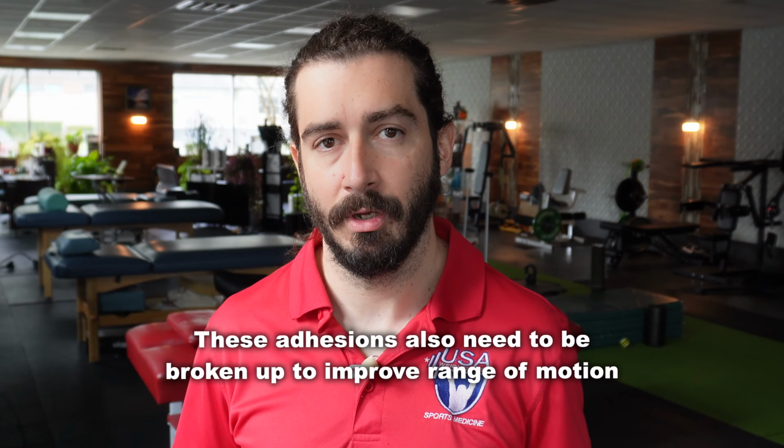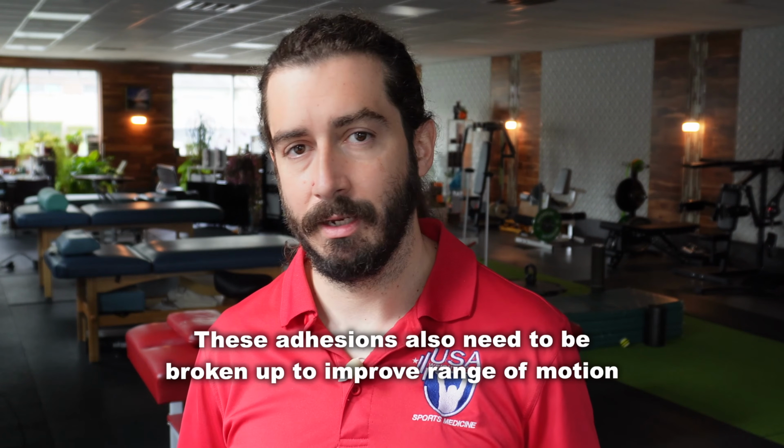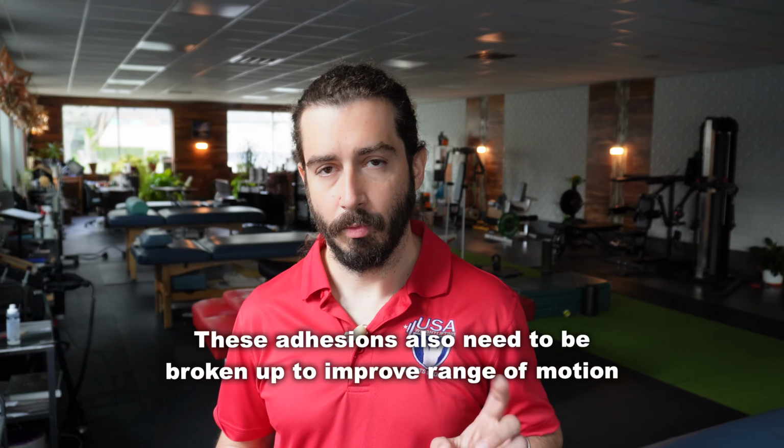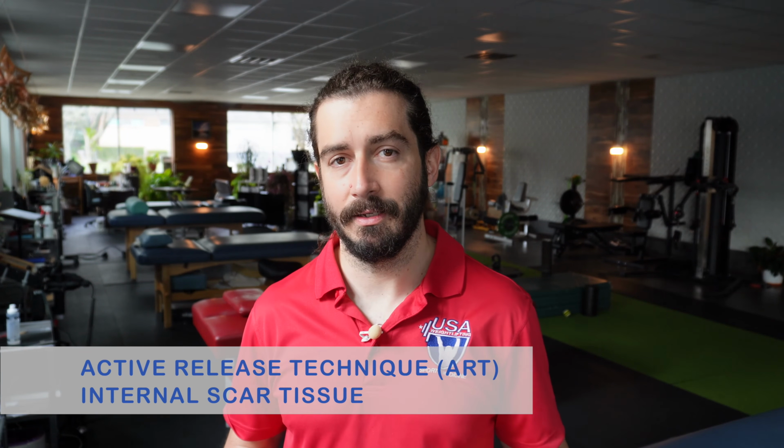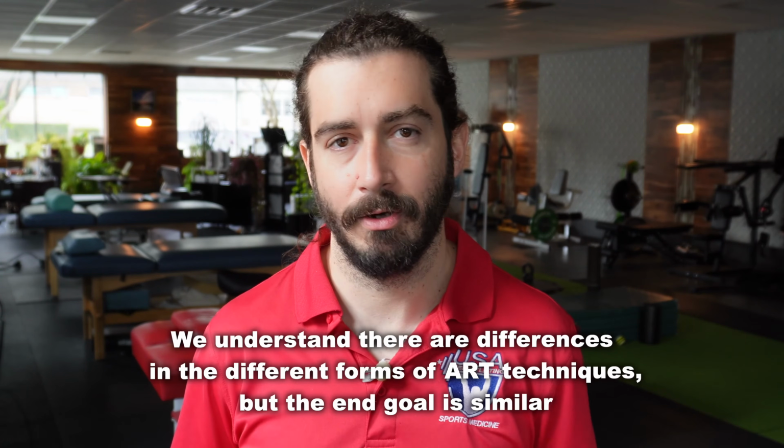Now when we want to get to adhesions, and we want to influence the adhesions that have built up in the connective tissue, in the fascia, between the layers of the skin and the muscle themselves, what we can do is active release technique. Active release technique is a trademarked technique. There are ways that have existed forever that are essentially the same thing. Don't attack me if you are ART certified.